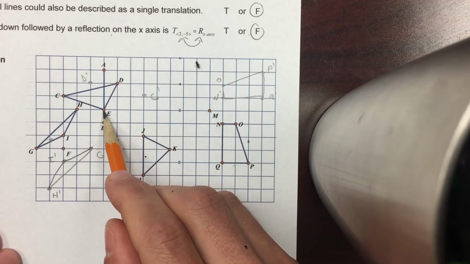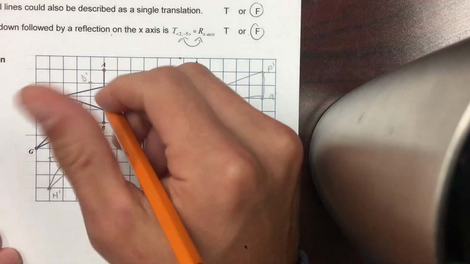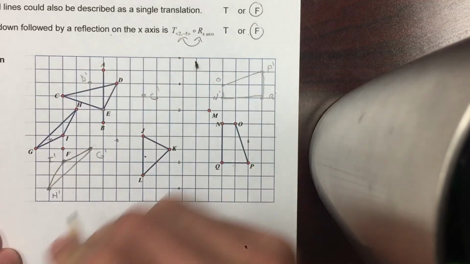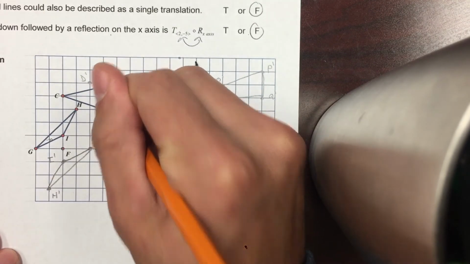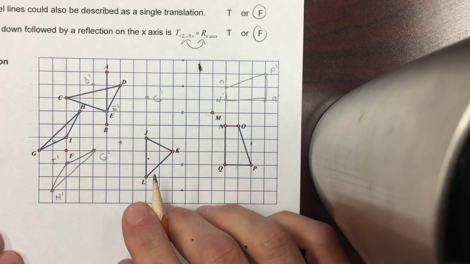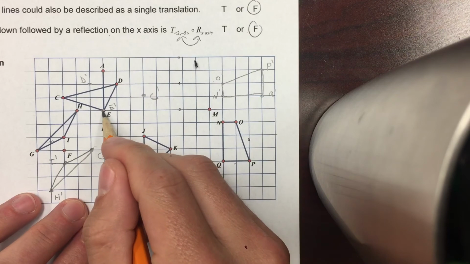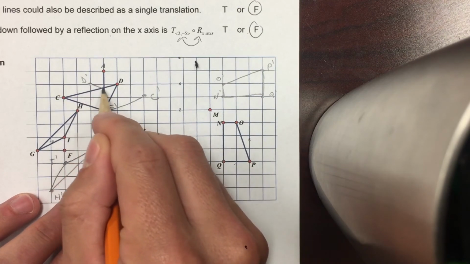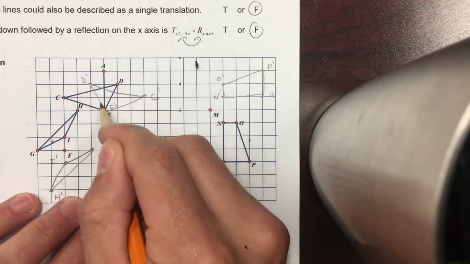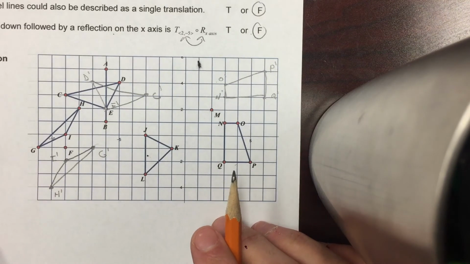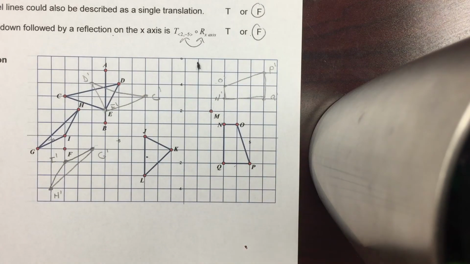Notice E is directly on the line of reflection. That's a very special point. That means that E and E prime are the same exact point. It's not going to move. If my point is on the line of reflection, that's a special case where the point will not move at all. The pre-image and image are the same exact coordinate.